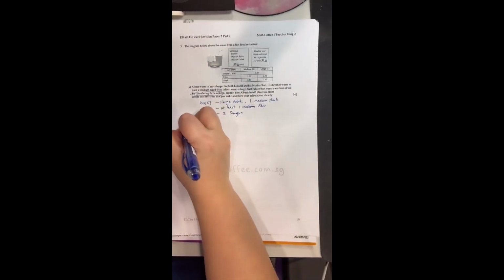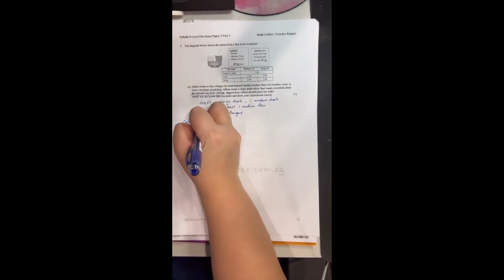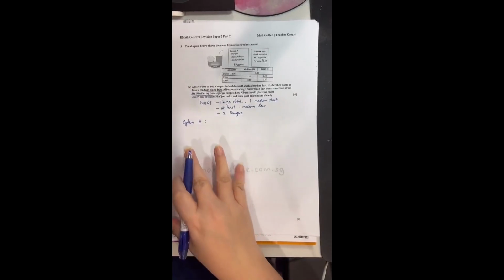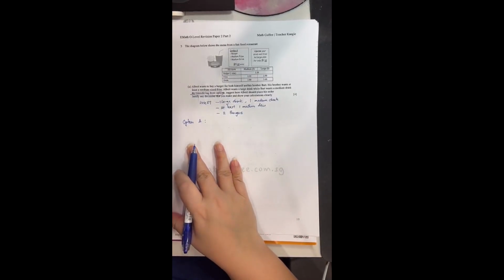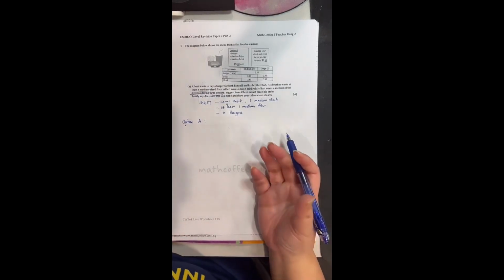So let's try. Let's say I'm going to do option 1, or option A, also doesn't matter. Let's say option A. So very straightforward one is, let's say if I'm going to buy, we always look at combo, right?